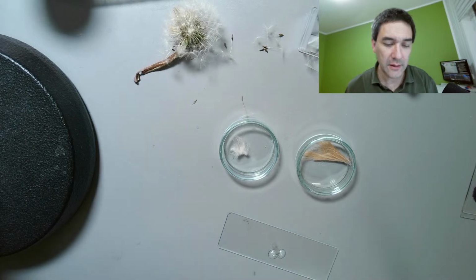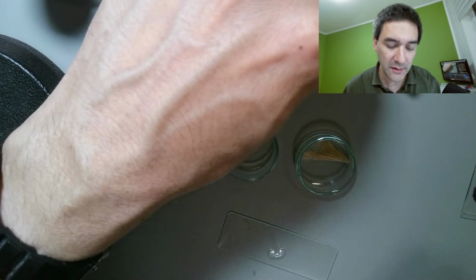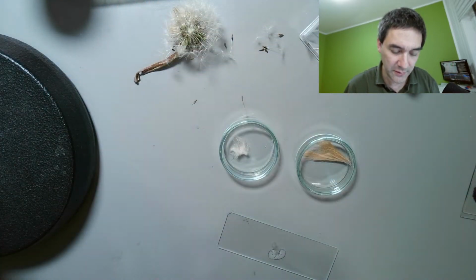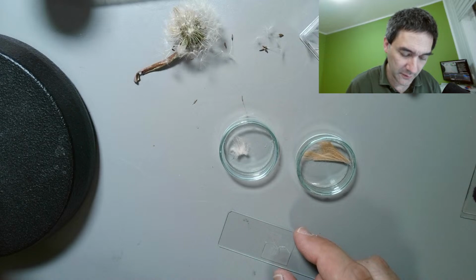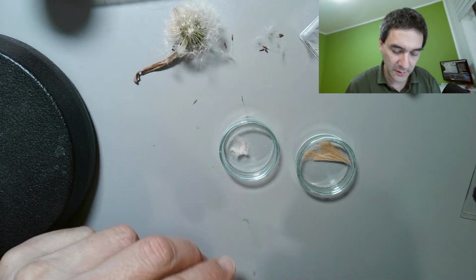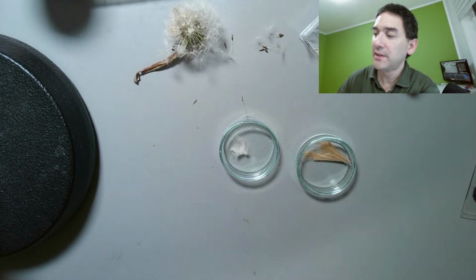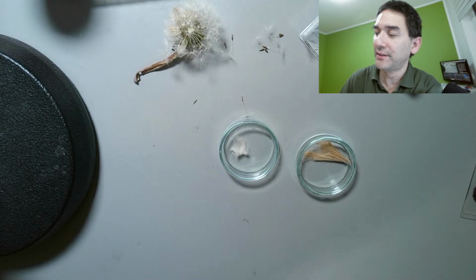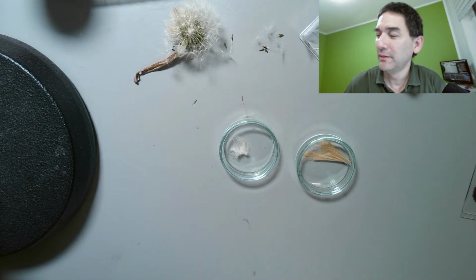Okay, and a cover glass, and let's see how this works. But this seems to be fairly highly processed wool. Maybe, and I need to have a look here.